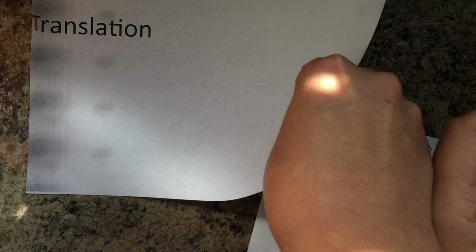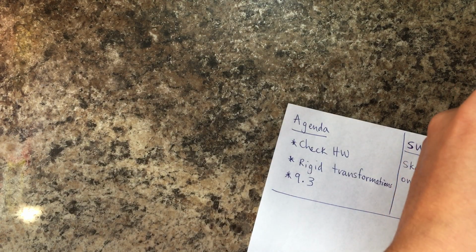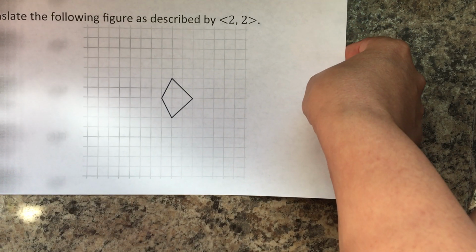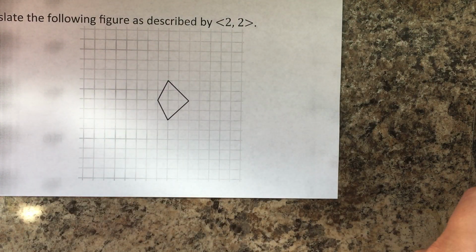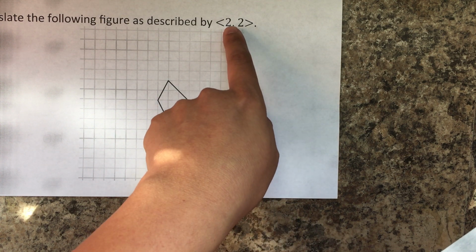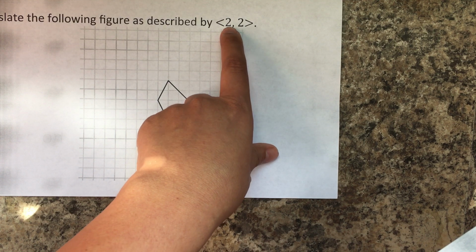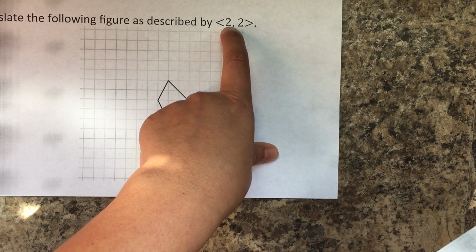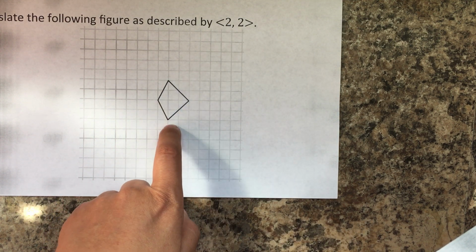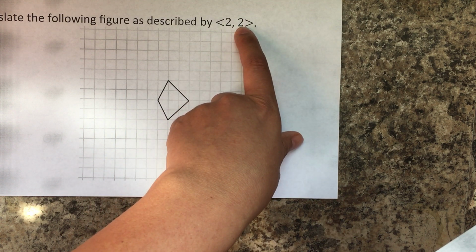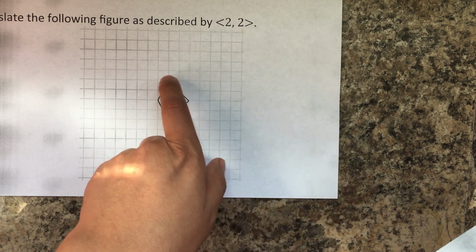So let's start with translations, okay? And so I'm going to ask you to please pause the video so that you can take a minute to copy this shape. It says translate the following figure as described by +2, +2. What this means is that you're going to be adding 2 on X for every single point, and adding 2 on Y for every single point.